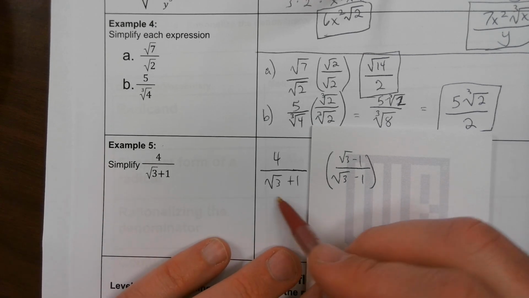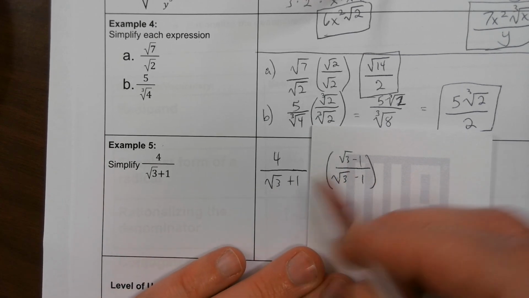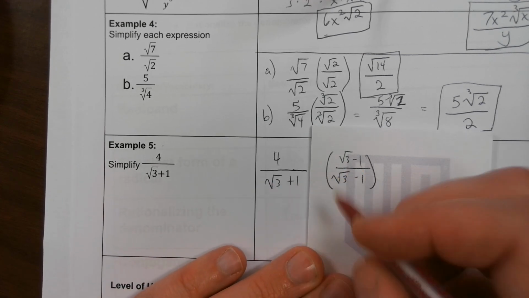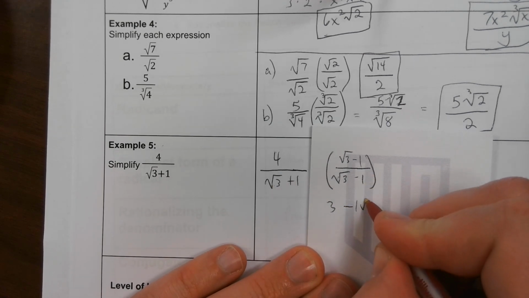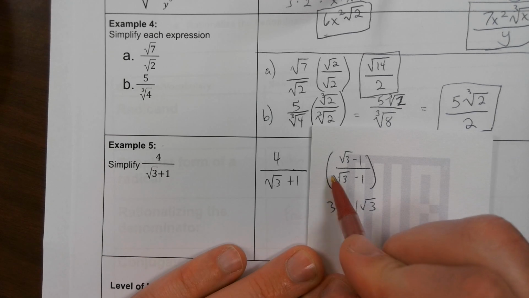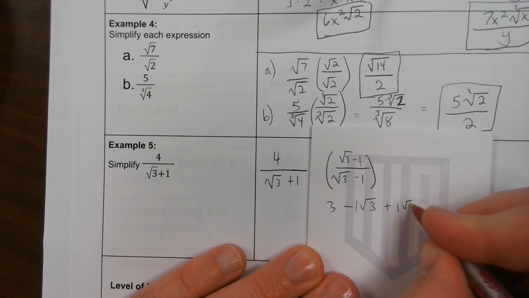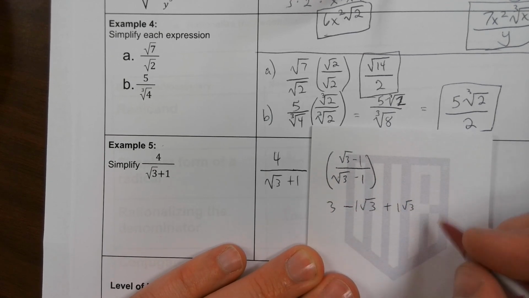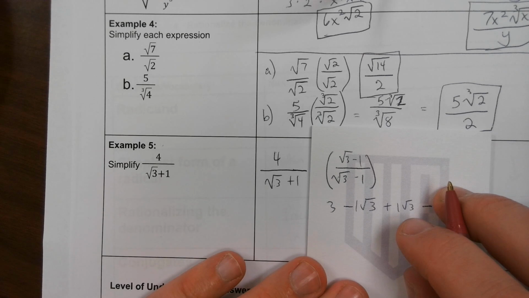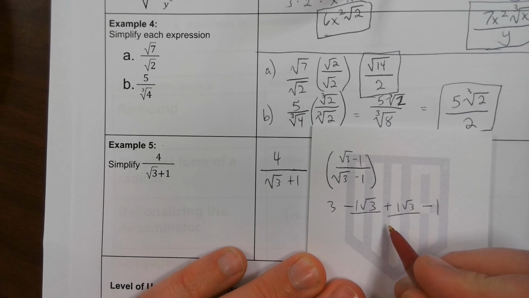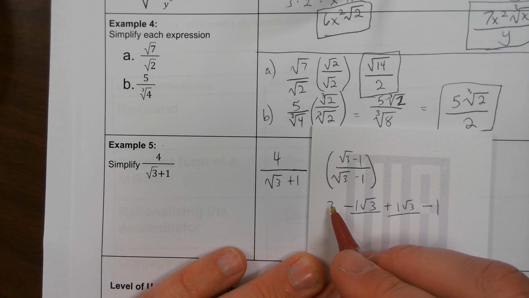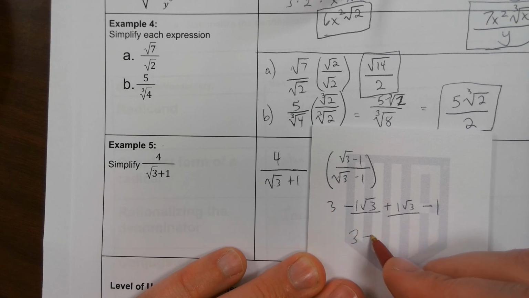But whenever I multiply by the conjugate, I'm distributing, and this times that is 3, and this times that is negative 1 root 3, and that times that is plus 1 root 3, and that times that is negative 1. And then from here, these two terms are going to cancel each other out. So all I'm really left with is 3 minus 1.